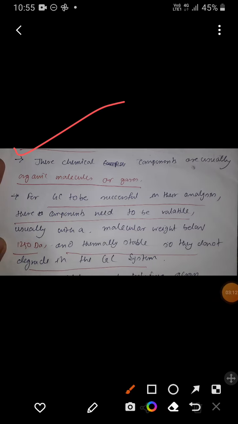So here we are separating mainly organic molecules and gases for GC, and now the important thing we need to keep in mind is that the components we are going to separate with the help of gas chromatography should have two important characteristics. One is the compound should be volatile with a molecular weight below 1250 Dalton. Okay, and the second important thing is the compound should be thermostable. Why? Because remember, inside the gas chromatography there is generation of high heat, so we need to use thermostable components for separation, otherwise there will be a chance that our component will be degraded and that will be a wastage. So these two things we have to keep in mind.